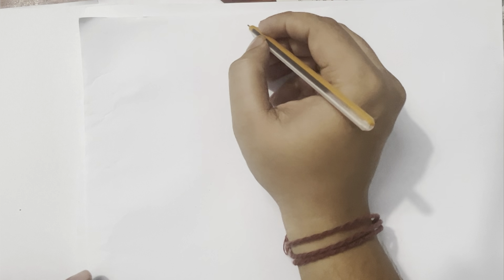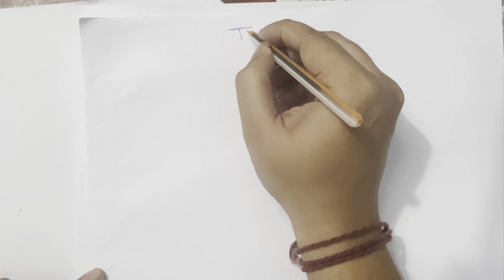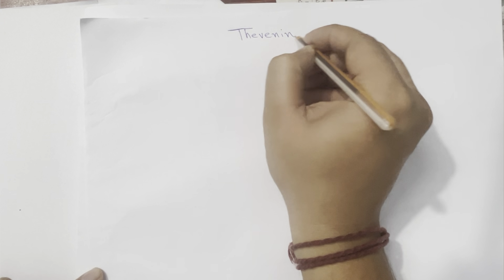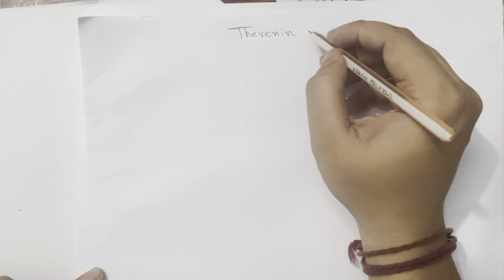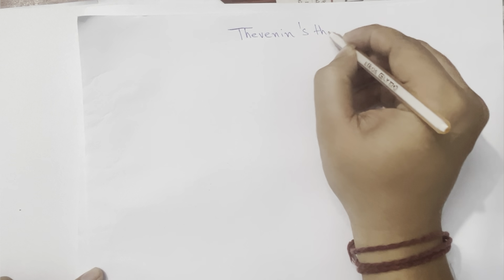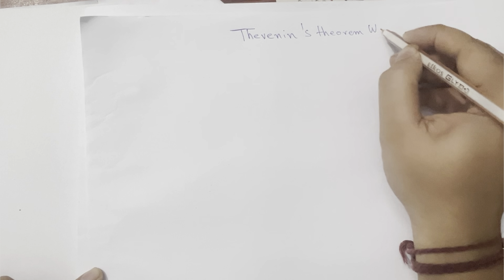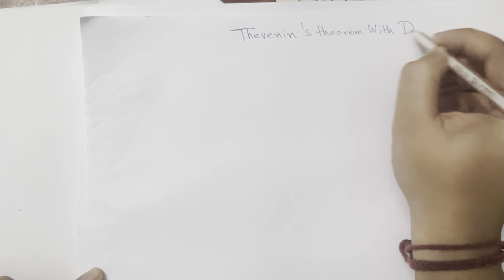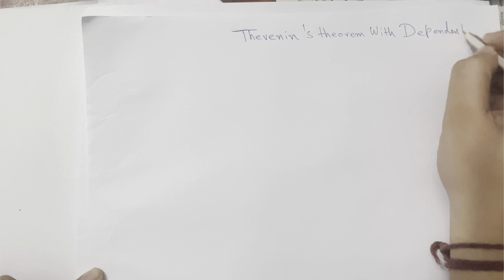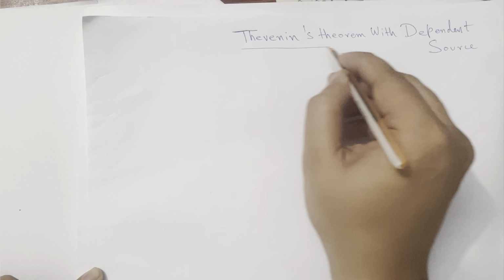So today we will be continuing our Thevenin's theorem class. We have already learned how to solve for the Thevenin equivalent circuit, but today we will solve Thevenin's theorem with a dependent source. So how to solve?